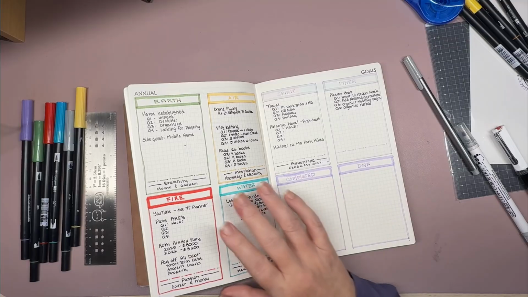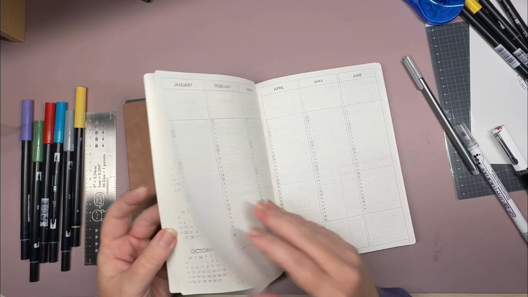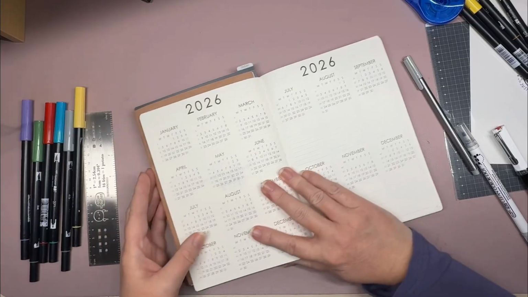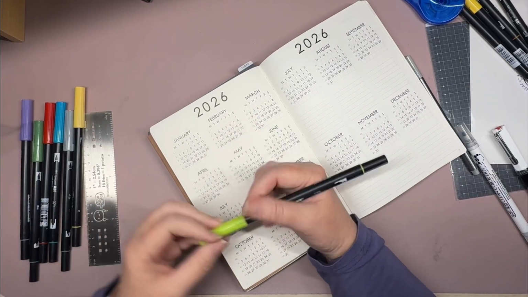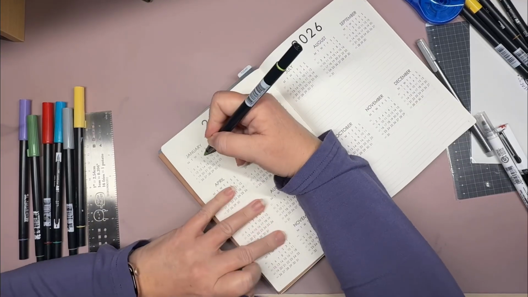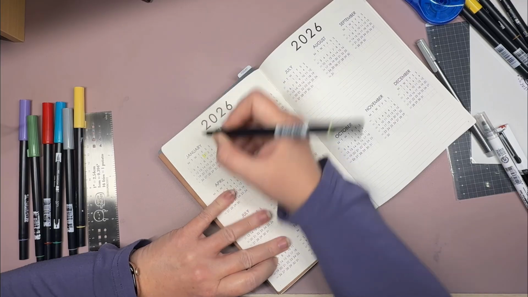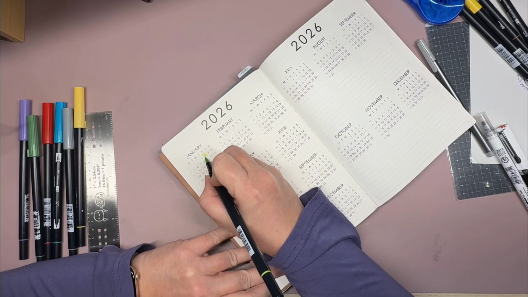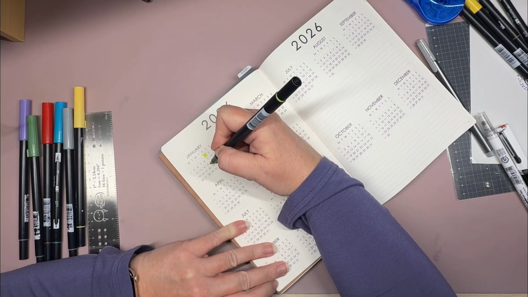One very last thing that I want to do before we wrap things up is I want to indicate for January my paydays. So I am going to take this green color here, this lovely Grinchy green, and I am going to just highlight in green my paydays.